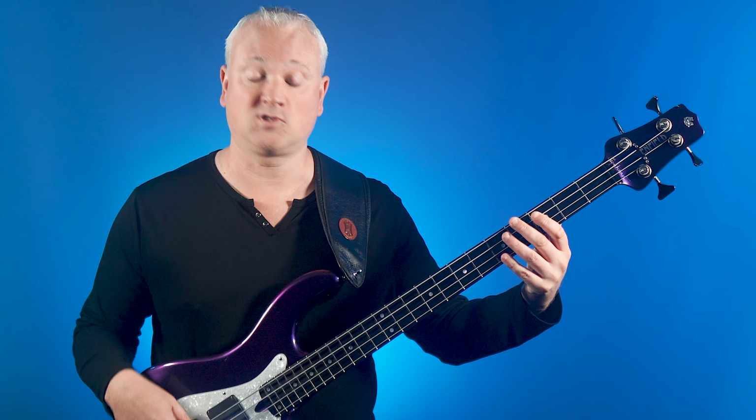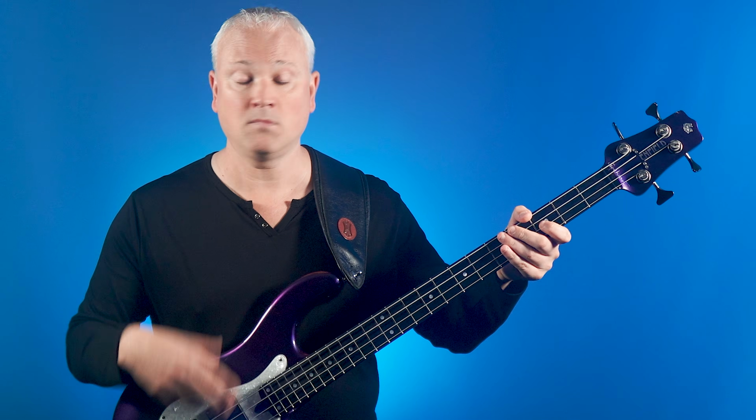So the cycle of fourths is just a sequence of consecutive fourth intervals. So take a C major scale, C, D, E, F, G, A, B. We work up 4 notes, C, D, E, F, C to F. That's a fourth. Then we build a fourth from the F.